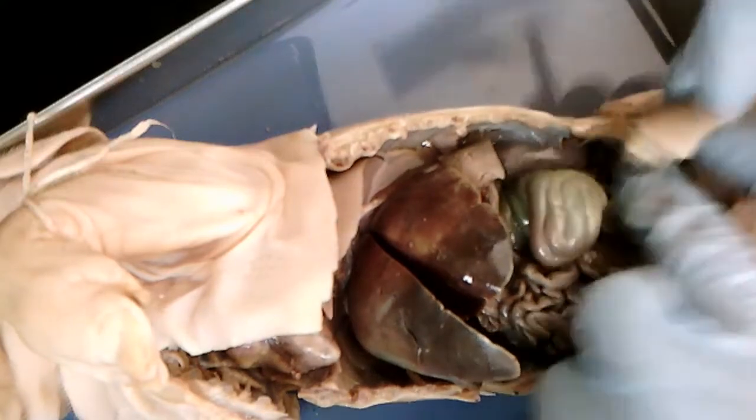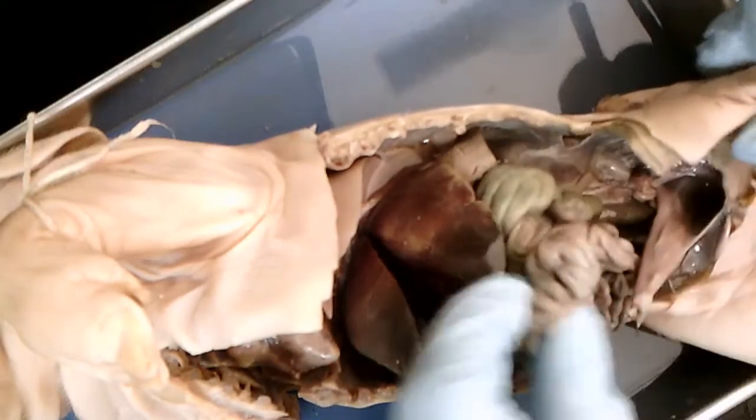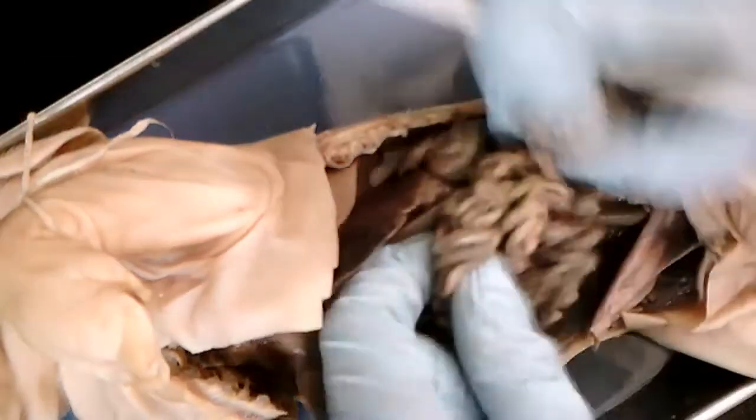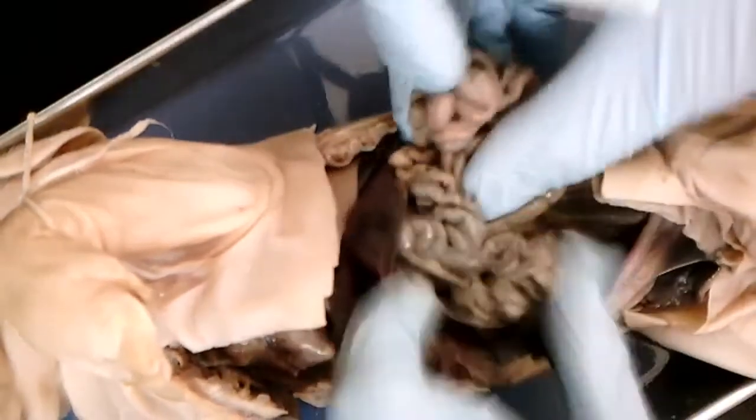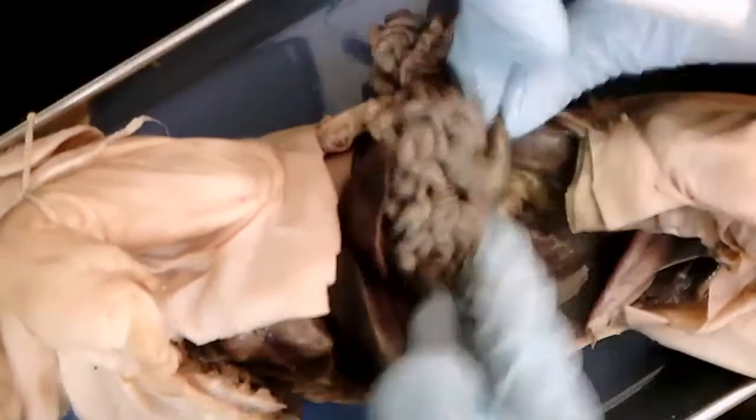So what's nice about this handout is it kind of gives you instructions on where things are. Because the cecum is sometimes hard to find for me anyway. It's just not too big on a monogastric. No. Unless you're a horse.